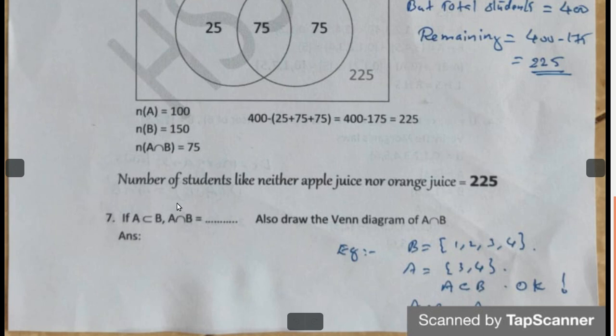Then what about A intersection B? A intersection B means common for both A and B. 3, 4 is common. What is 3, 4? Set A itself. So when A is a part of B, A intersection B is always A. Here capital A. So this is a formula. So you have to write here capital A.